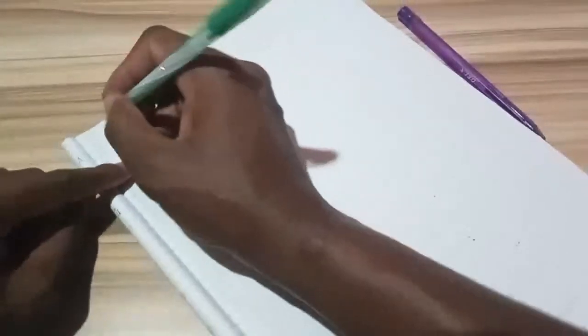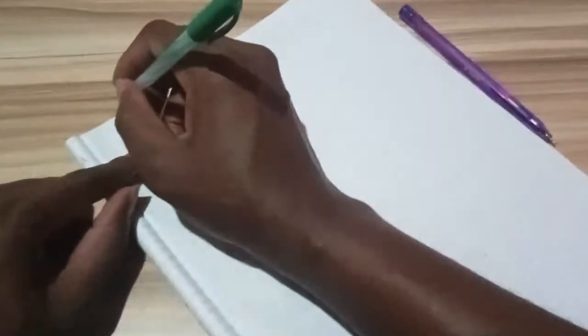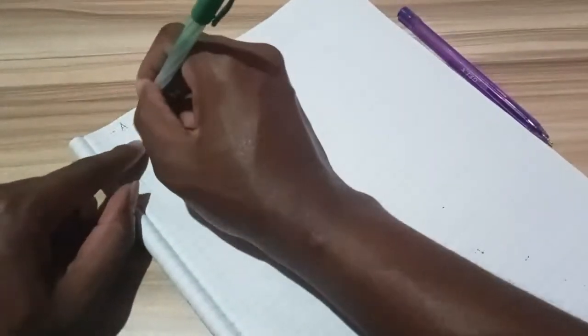And our example says that a 3-phase motor, let me try this pen, it's green in color.